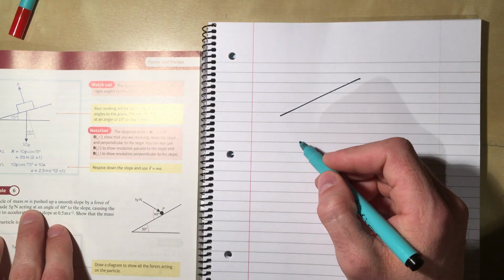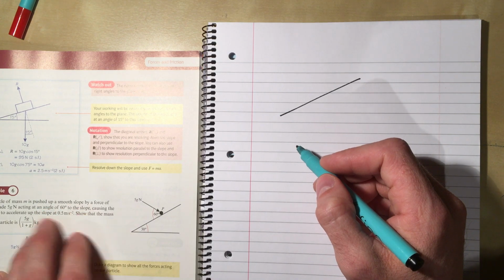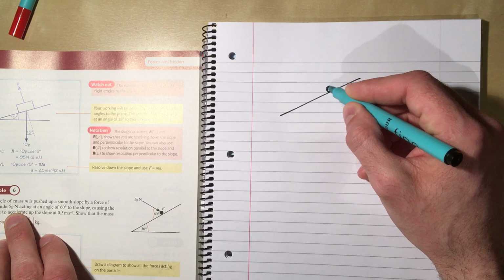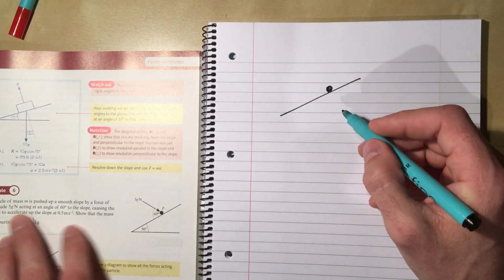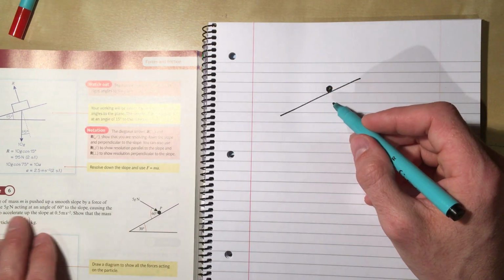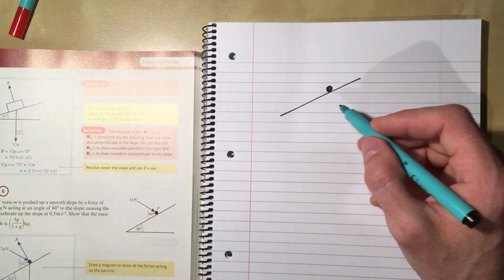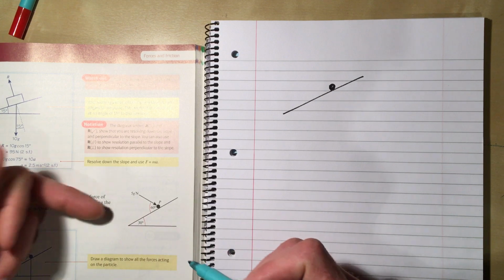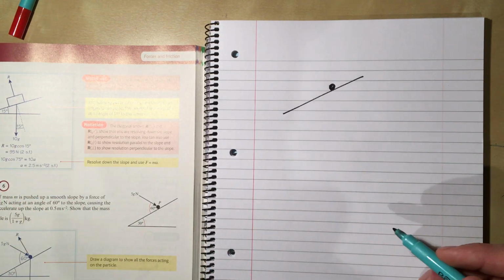We have a particle of mass m is pushed up a smooth slope by a force of magnitude 5g. So there's my, oh, they've got a circle, I'll put a circle. So there's my P. This 5g force is acting at 60 degrees to the slope. Now, they've put that on, if you can see, as though it's a pushing force, pushing from this direction, which of course is what would have to happen.